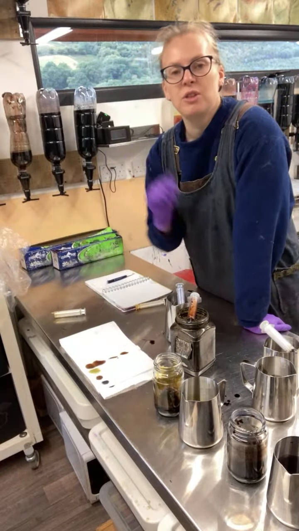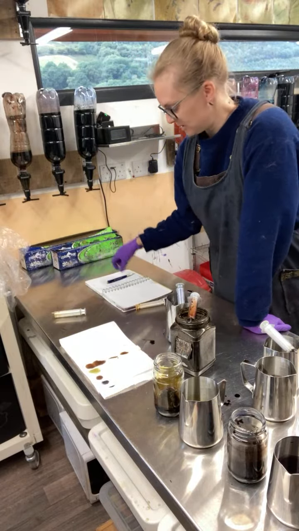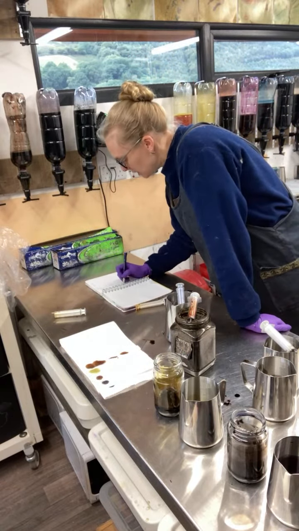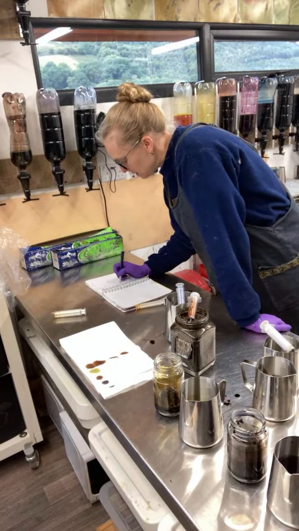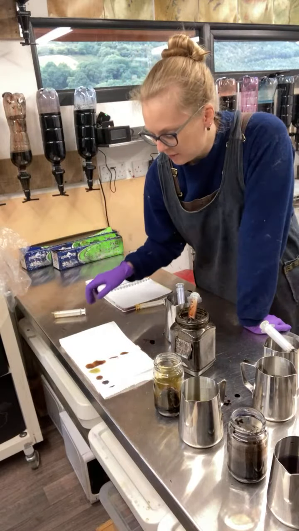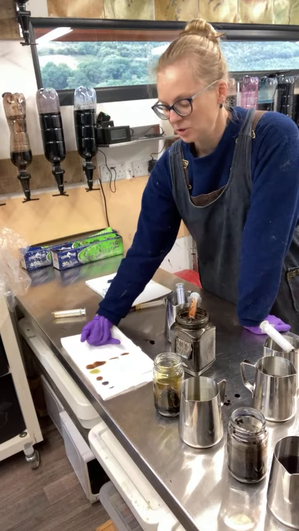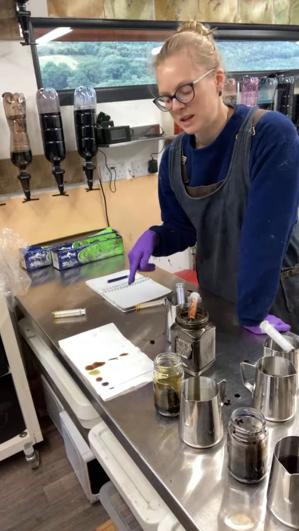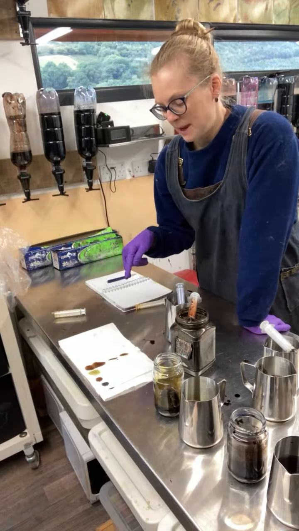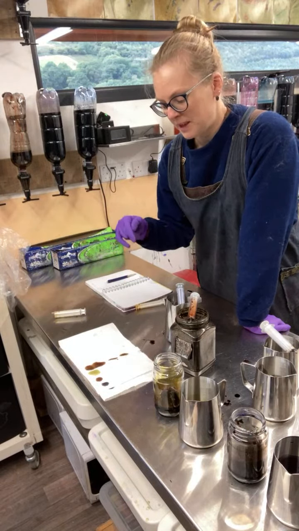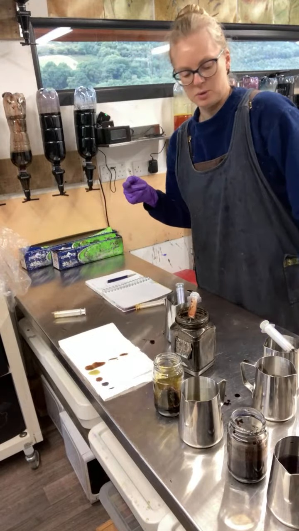In person rather than over the camera, there are starting to be subtle differences between these shades. So let me write that down, so that we can repeat it again for later. So that one doesn't look very promising as a contrast on the kitchen paper, and particularly over the screen, but there is quite a subtle difference between the two.